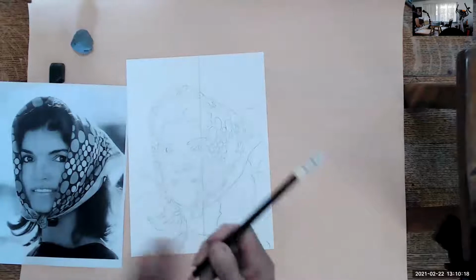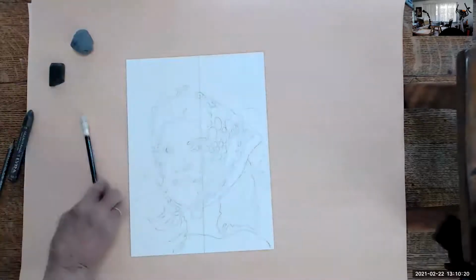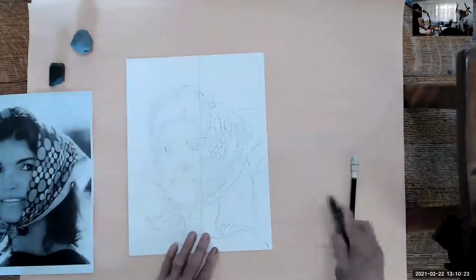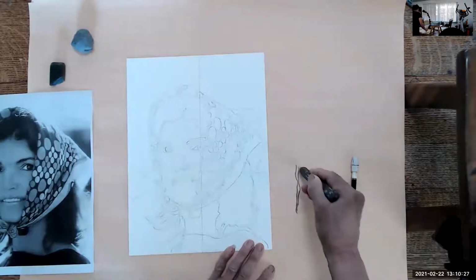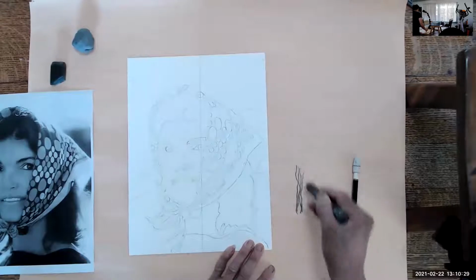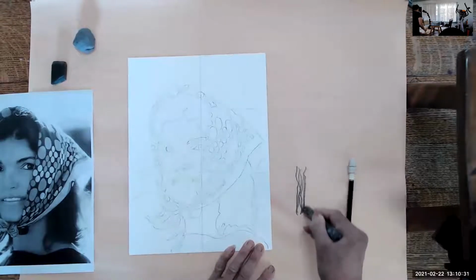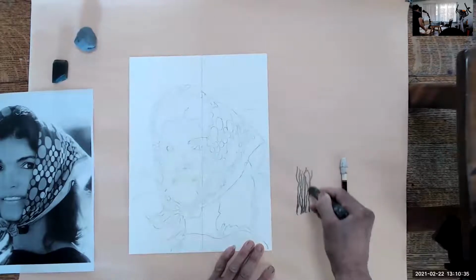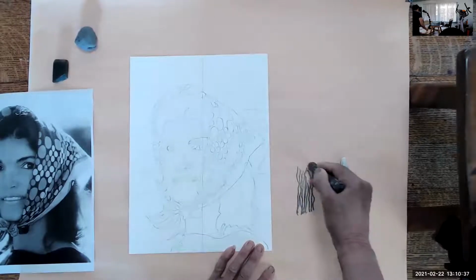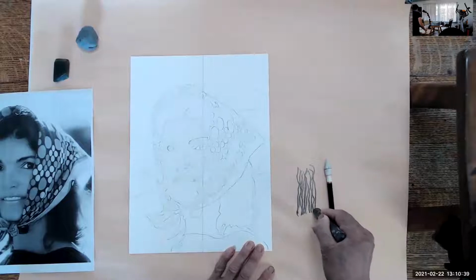So I'm going to use a heavier pencil, and I'm always going to test out what I'm going to do first. So if I created lines like this, they suggest hair, but they're still individual deliberate lines.